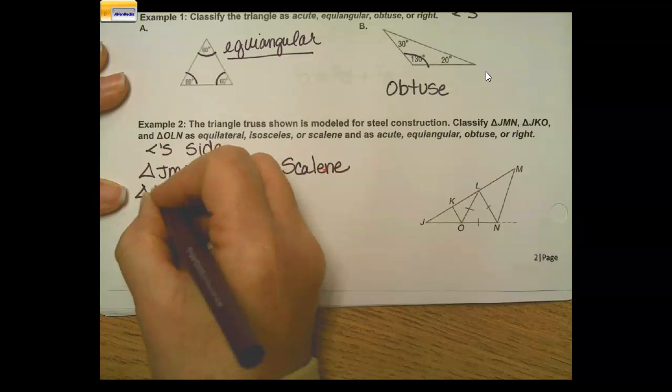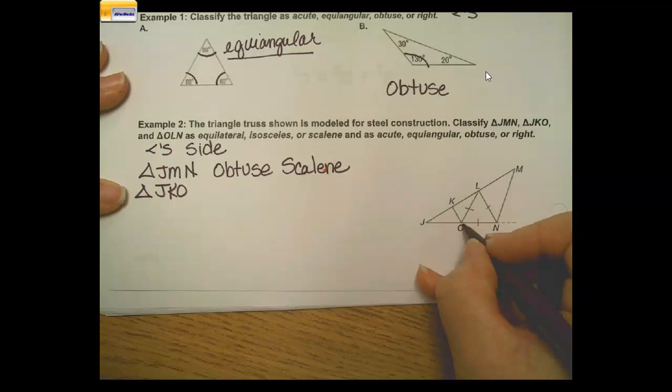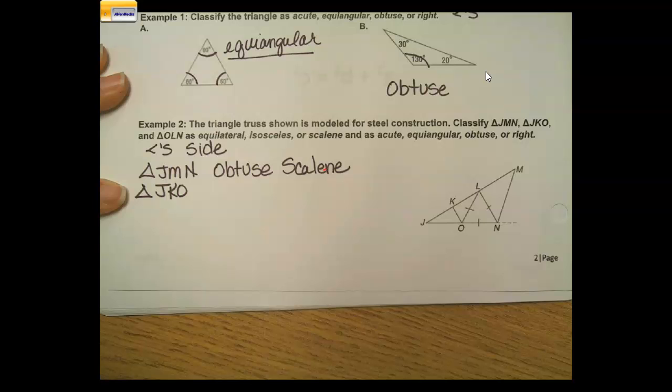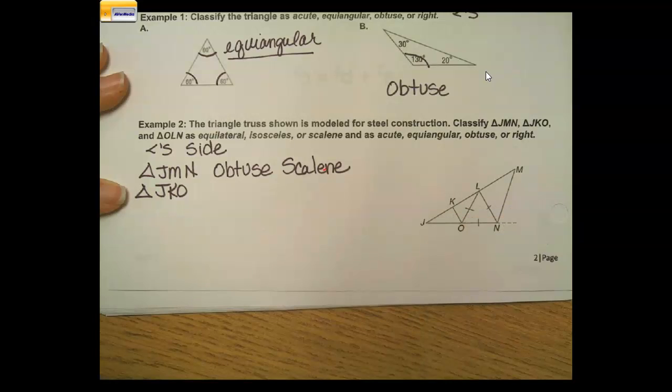Triangle JKO. So JKO, right here. Okay, again, we don't know anything. We can't tell if that's a right triangle or if these are, nothing's written, so that one's kind of hard to say what type.